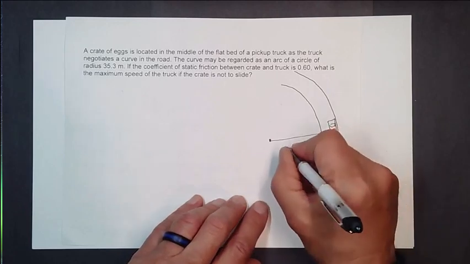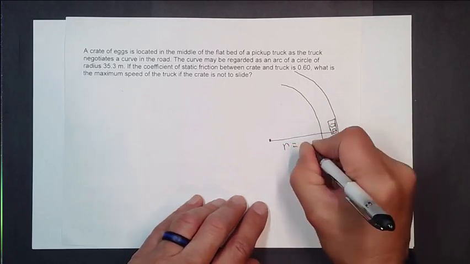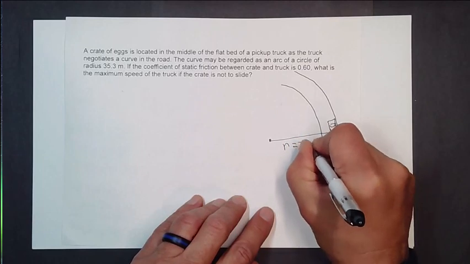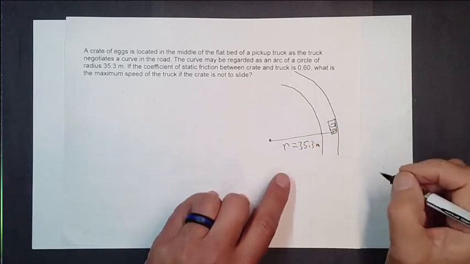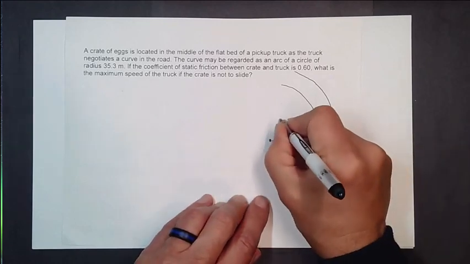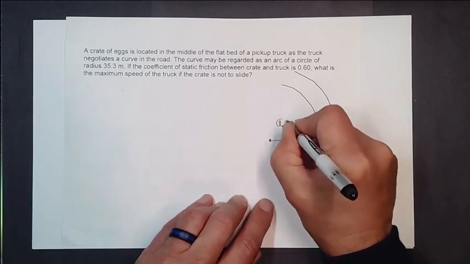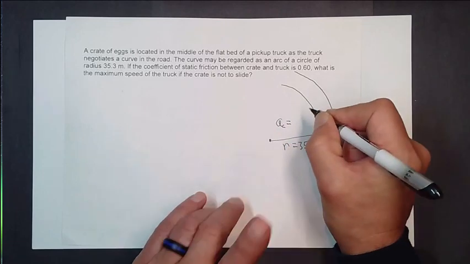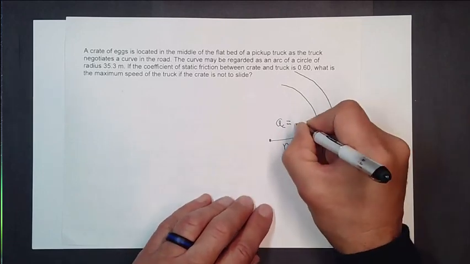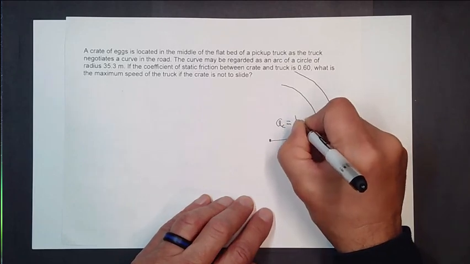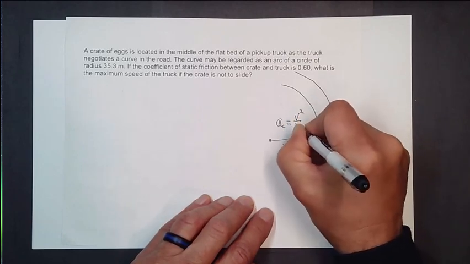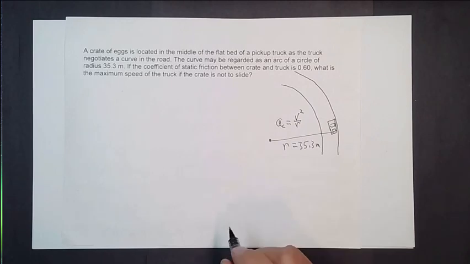And this radius of curvature is 35.3 meters. And something we're going to want to keep in mind is that the centripetal acceleration that those eggs are going to be experiencing, or hoping to be experiencing, so they don't all get crushed against the side of the pickup truck, is going to be v squared over r. So that's something that we want.